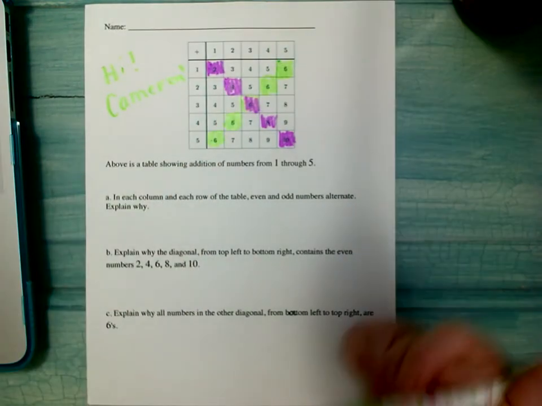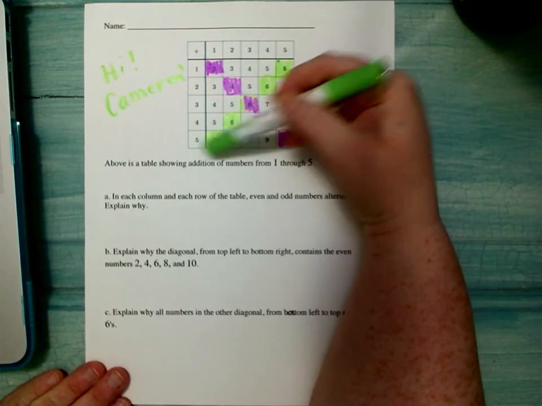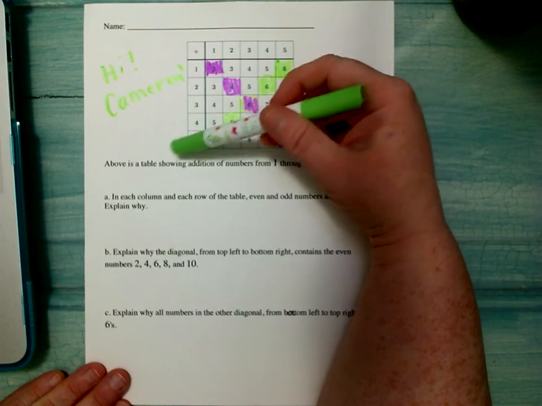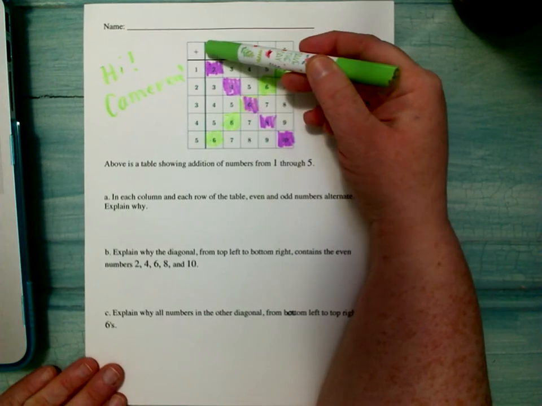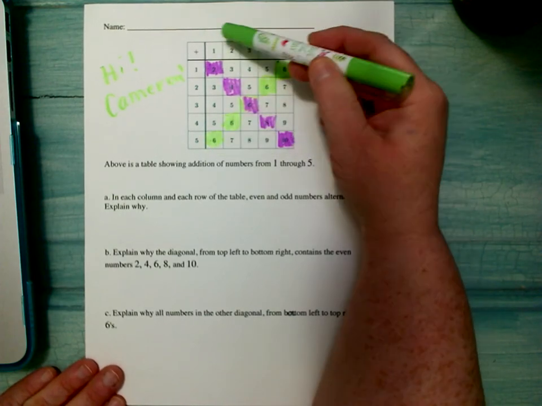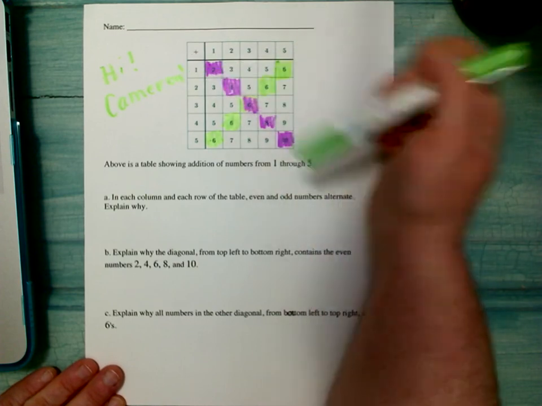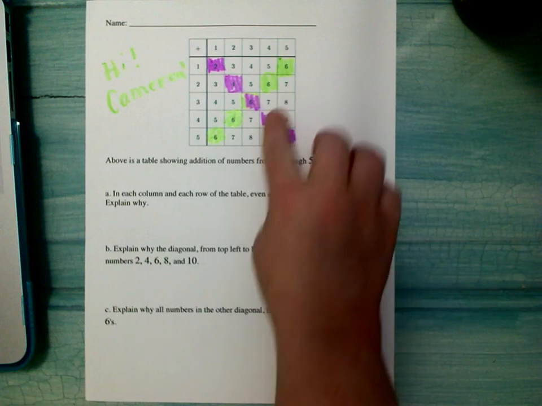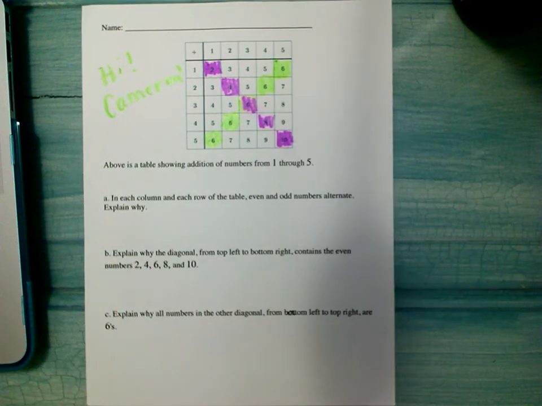You can also see that we have on this chart the commutative property, right? Because 1 plus 5 is 6, but also 5 plus 1 is 6. So we also see the commutative property that way in doubles. All right? So those are the answers.